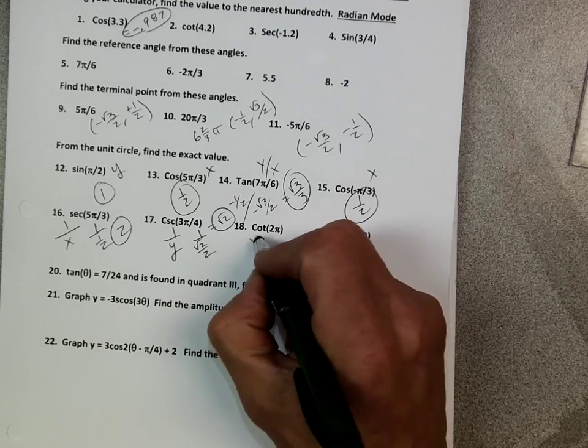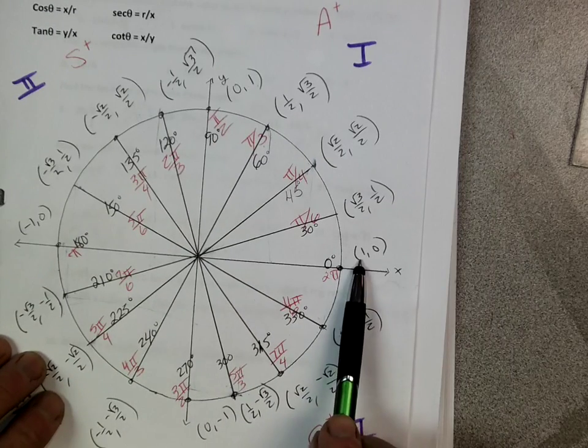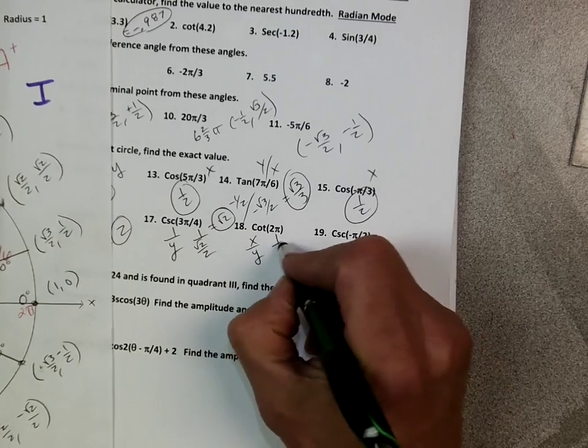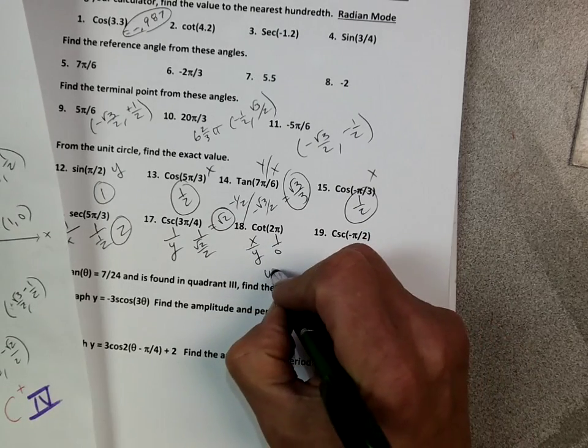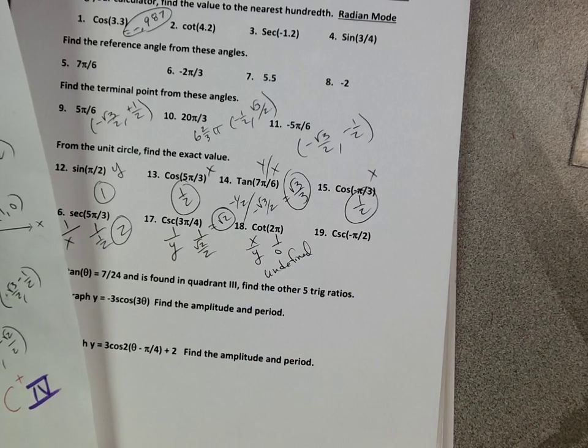Cotangent is the x over the y. So if I go all the way around to 2π, the x over the y, I've got 1 over 0. Uh-oh, something's wrong with that. So it's undefined. Can't divide by 0. It'll give you an asymptote, okay?